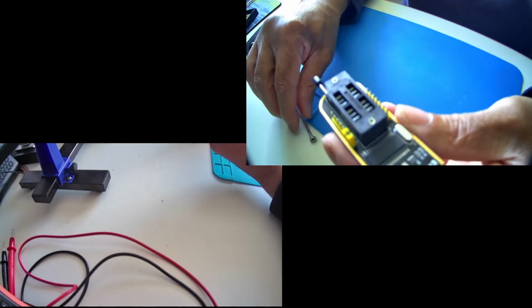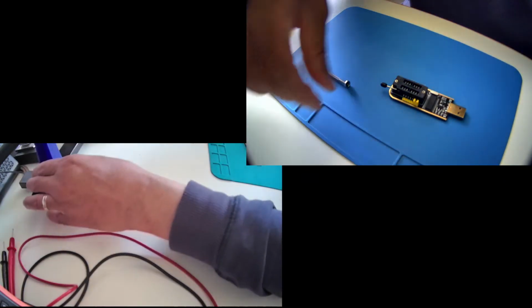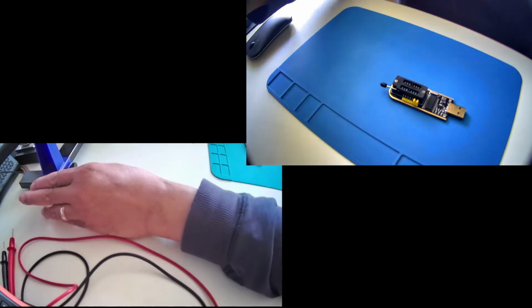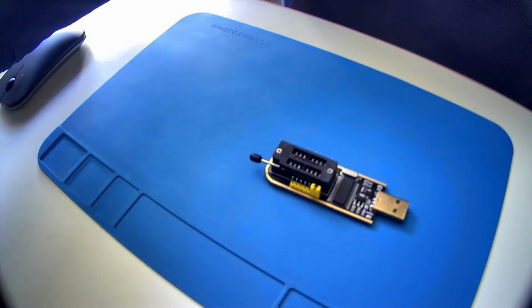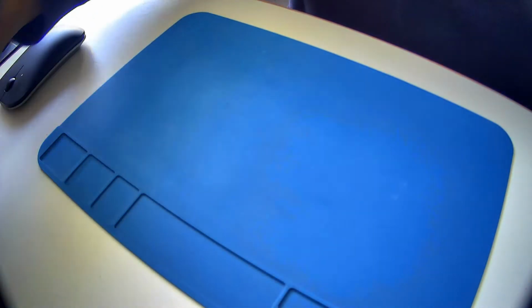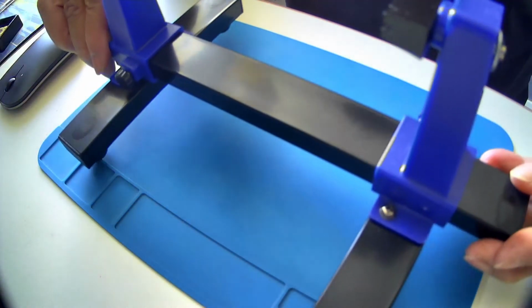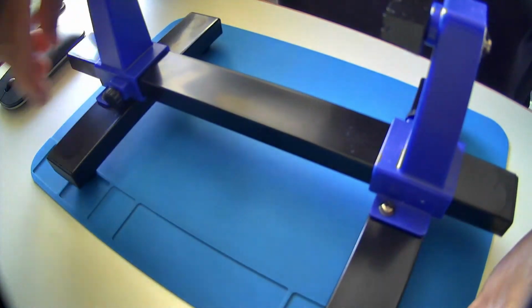Okay, so let me just get set up. I've got my soldering mat here. Let me just rearrange my workstation.